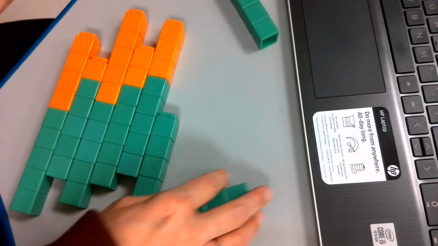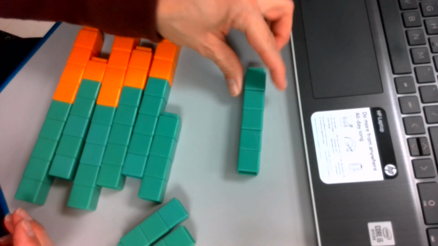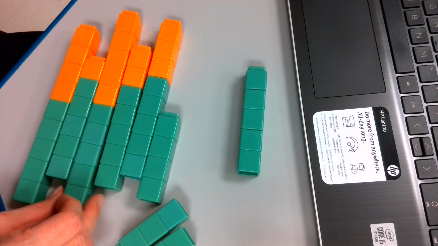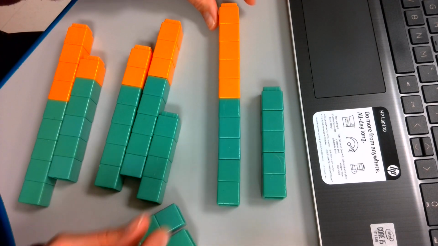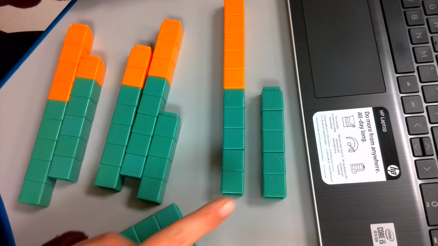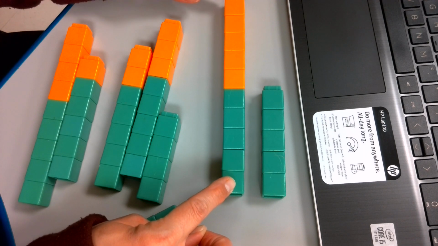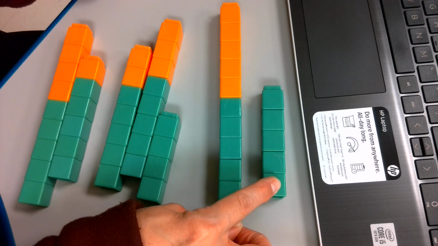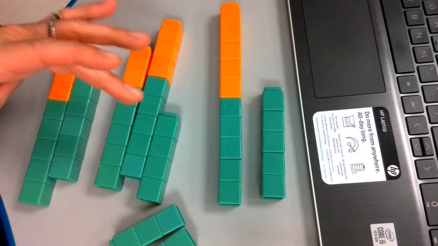Okay? So you could play at home with your adult, build some stairs and have one person draw a stick and the other person draw one, and then compare whose is longer than or shorter than. So I could say my 5 stick is shorter than my 10 stick, and my 10 stick is longer than my 5 stick. So we're doing a lot of comparing of numbers and lengths using the words shorter than and longer than.